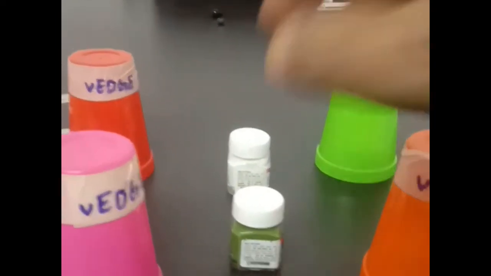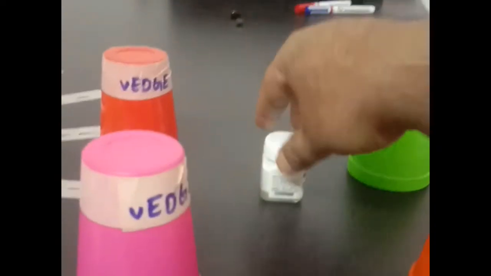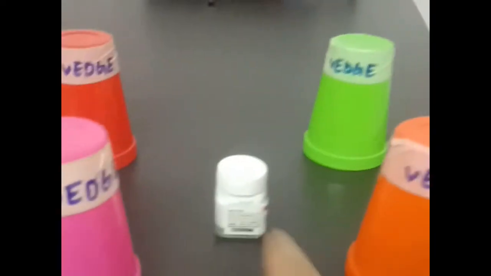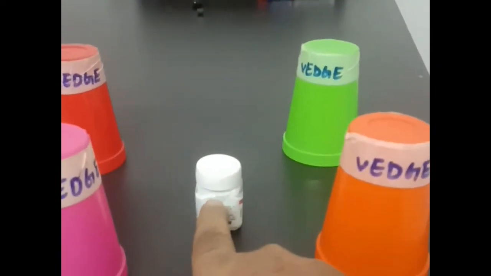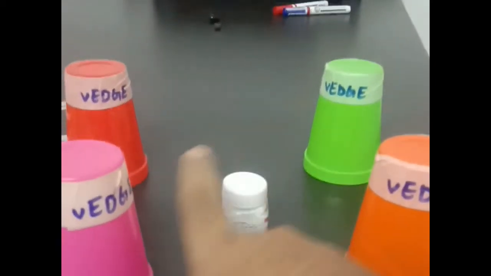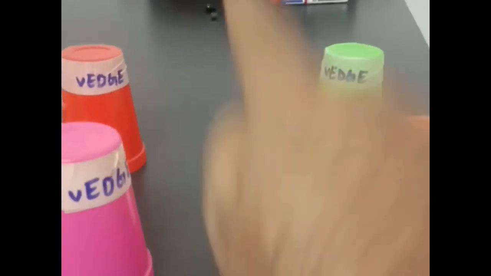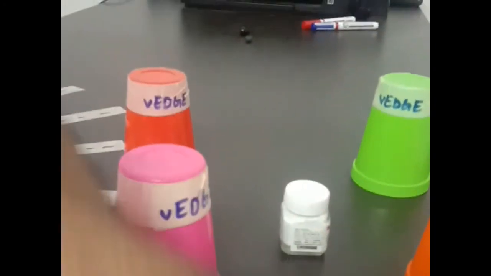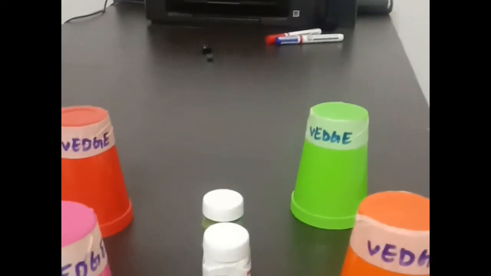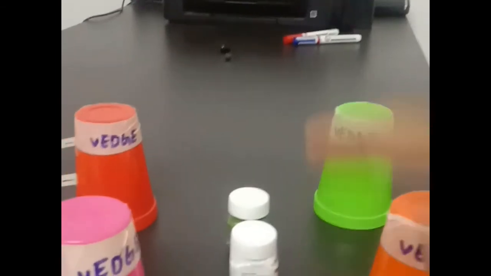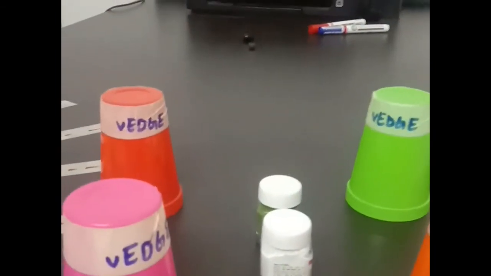Now imagine there is one more internet connectivity. So now the same color, white and white, just consider this bottle is white.